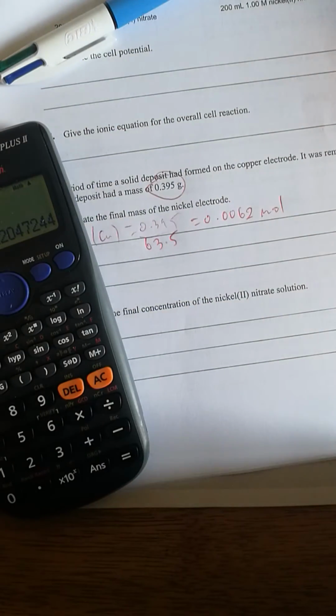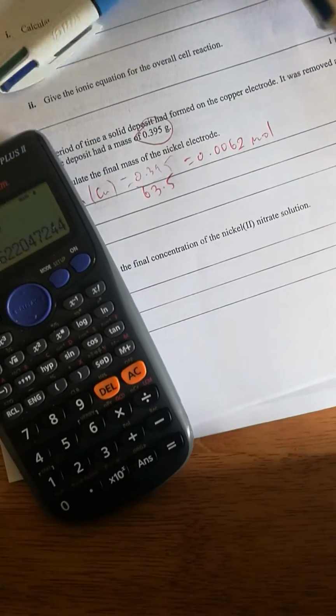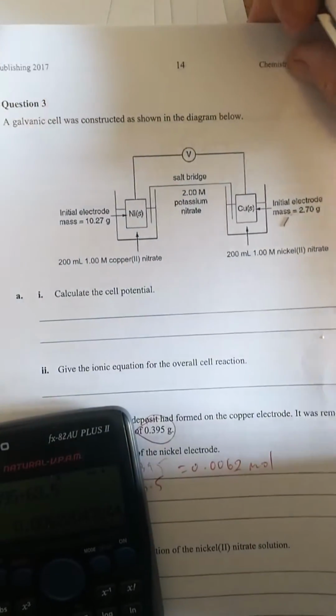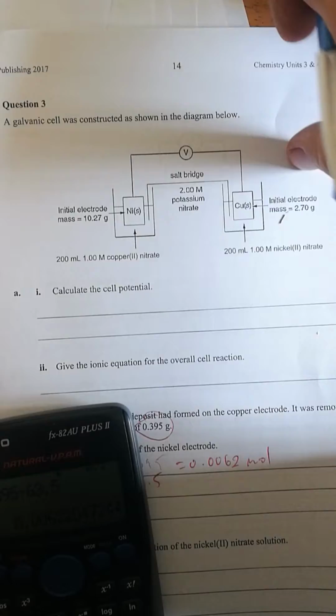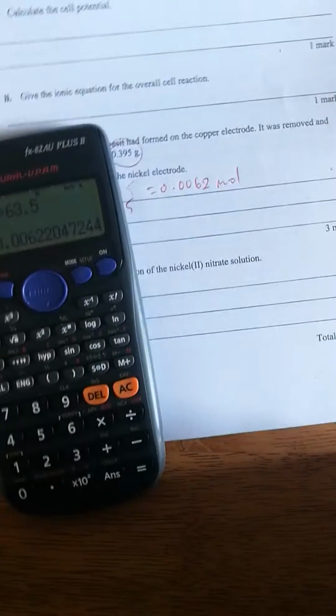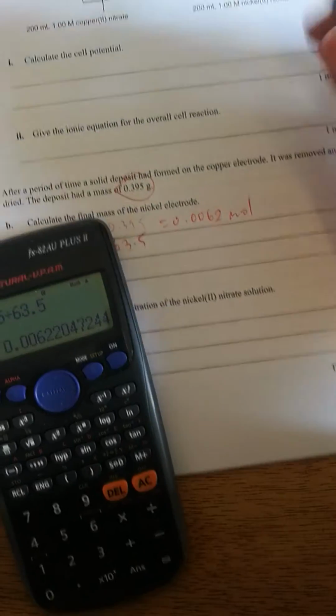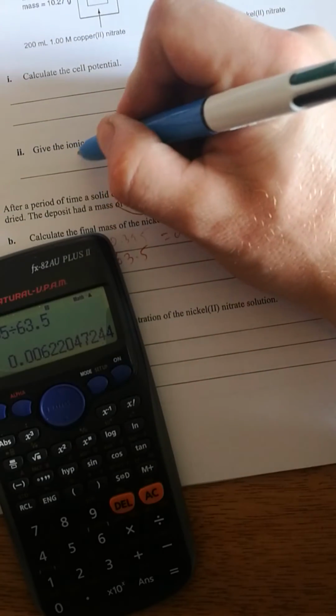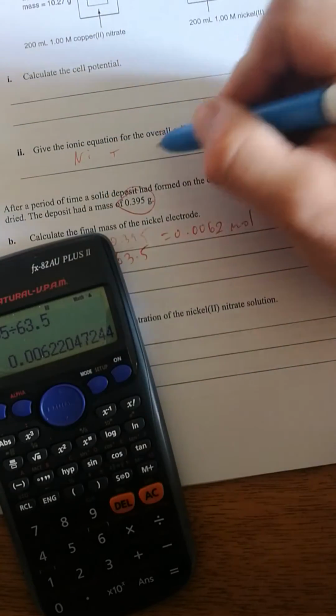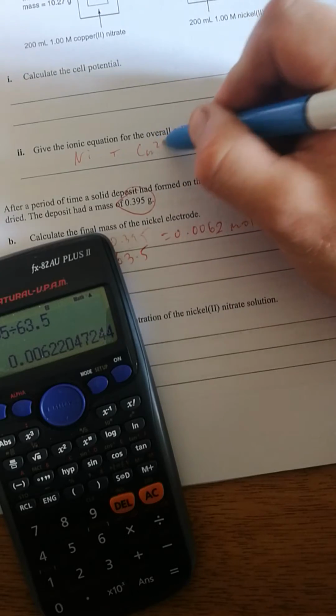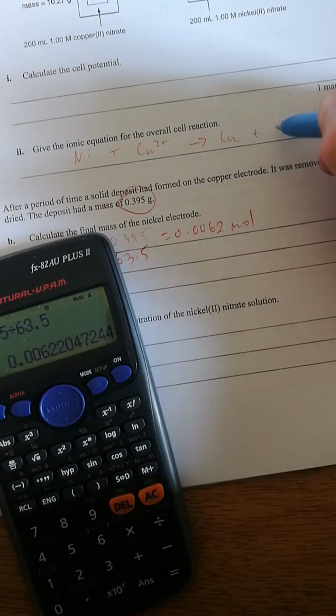Now, to work out the number of moles of nickel, remember the nickel in this question is the anode, and so the nickel's getting oxidized, so it's going to get less. The mass of nickel that reacts can be worked out from the moles. In the overall cell reaction, which you all got, nickel plus copper 2+ turns into copper plus nickel 2+.